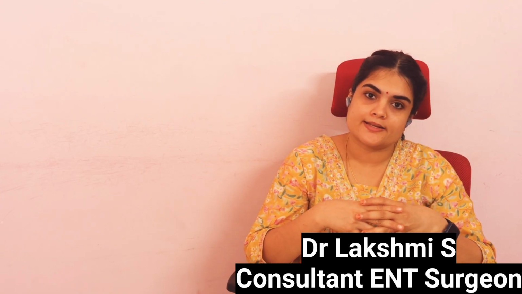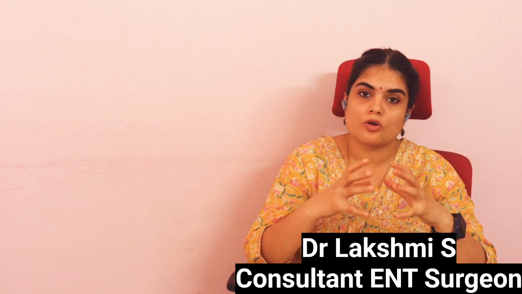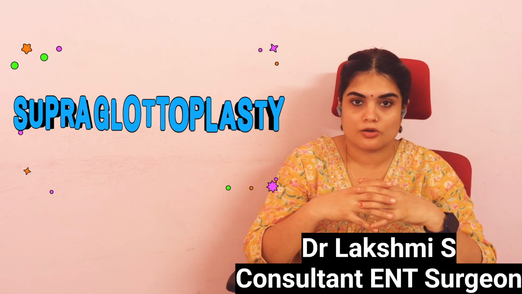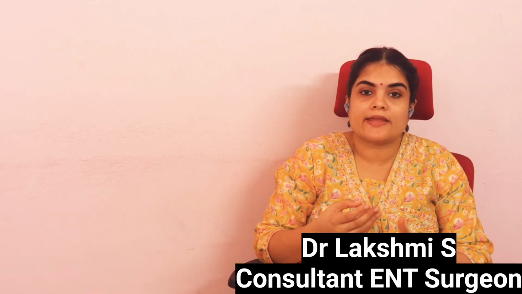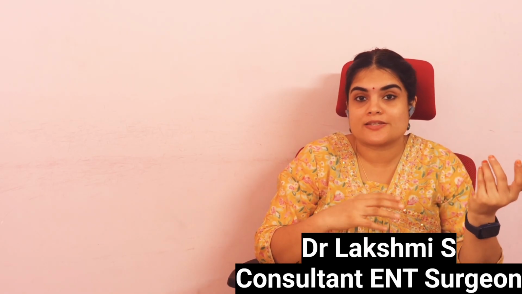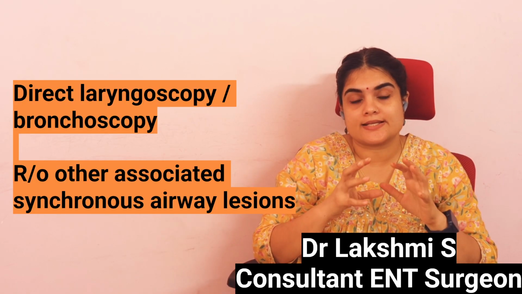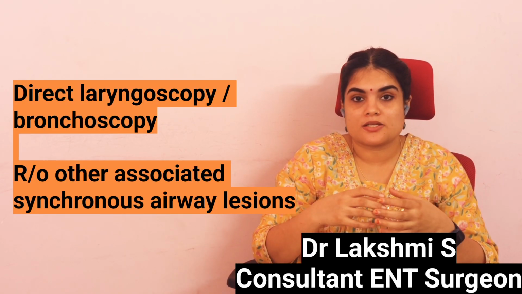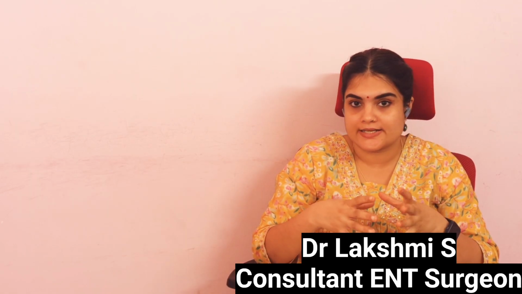So what is the treatment that is done? We have to correct the cause. Surgical treatment is known as supraglottoplasty or aryepiglottoplasty. Before the procedure, in children with failure to thrive, children with cutaneous hemangiomas, children with history of any previous intubation in NICU and all that, we have to rule out other airway anomalies also. So in such children, you can go for an examination under general anesthesia, microlaryngoscopy and a bronchoscopy under general anesthesia.